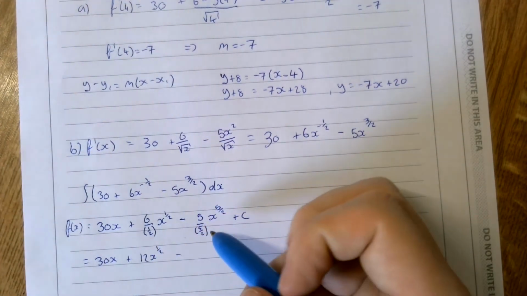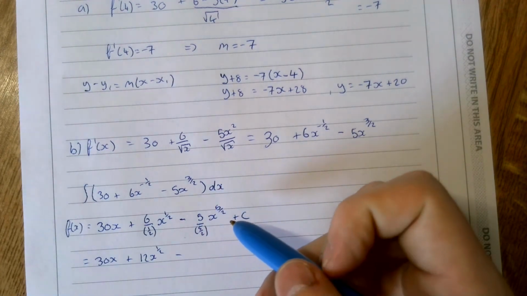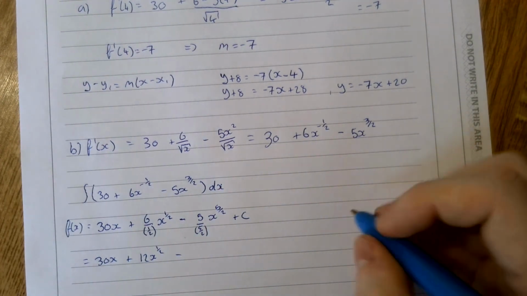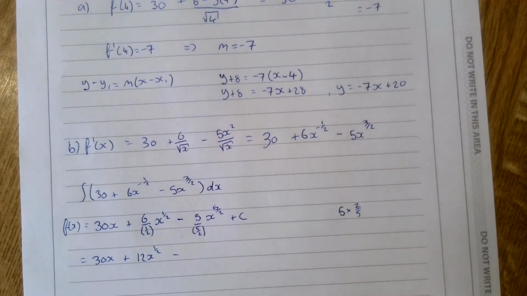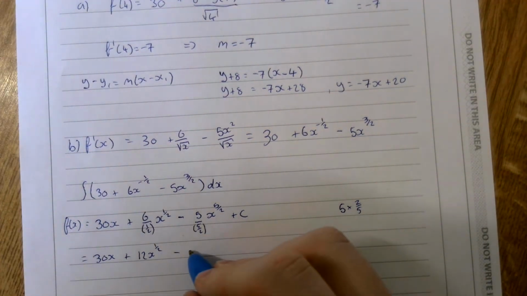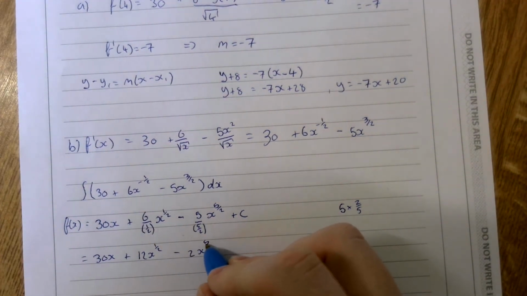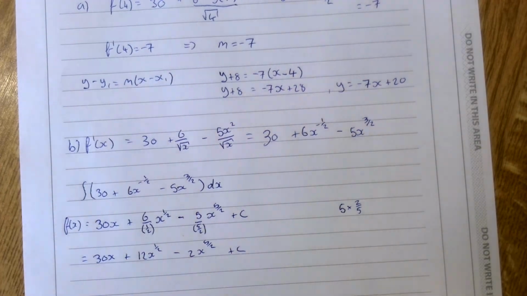Take away, so 5 divided by 5 over 2 is the same as saying 5 times 2/5. Means the same thing. So we get 2. So minus 2x to the 5 over 2 plus that c there. Okay, so there it is all nice and tied up a little bit. We do now need to find that c value. That c value is necessary. It's part of the answer. So we're going to have to do it.